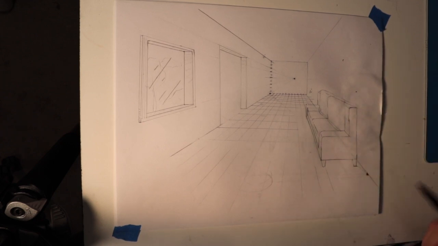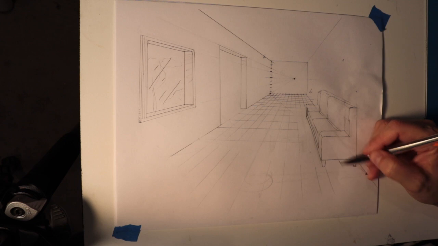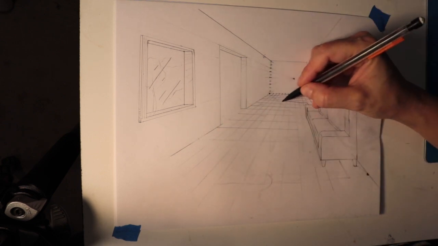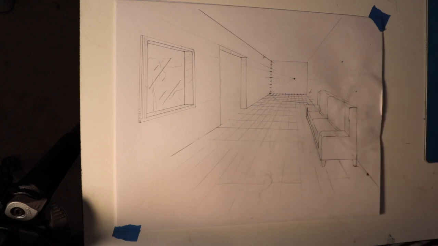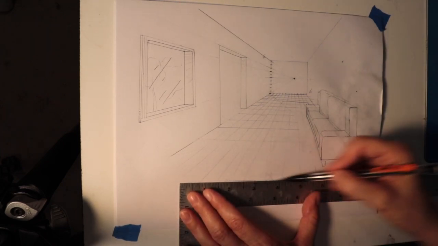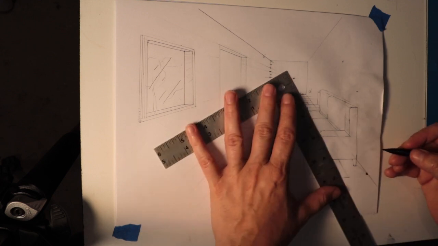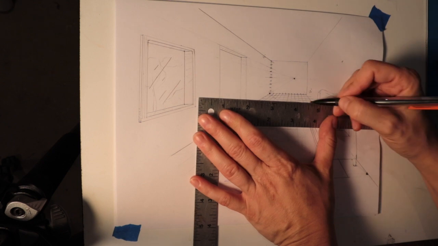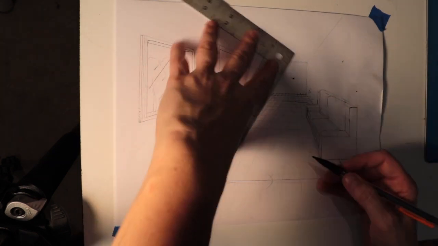Let's say that maybe you want to put a rug, so again, with your footprint, I'm going to come out maybe like this, something like that, right? So then I can clean it up with my ruler so that it's straighter and has a defined edge.